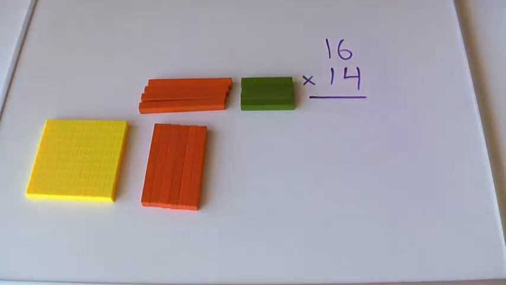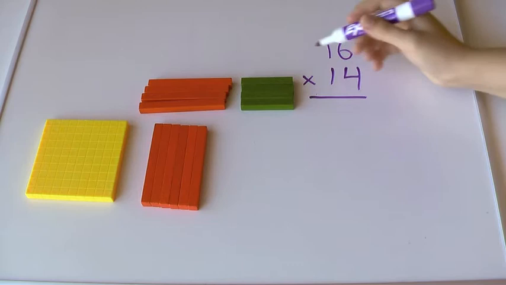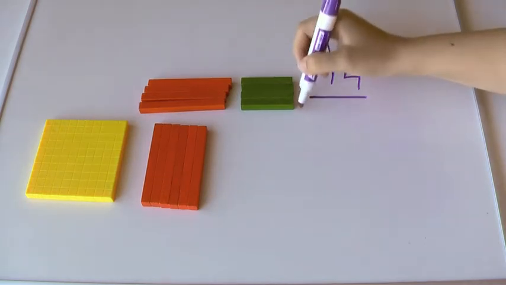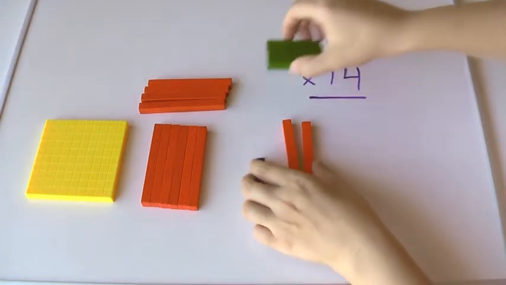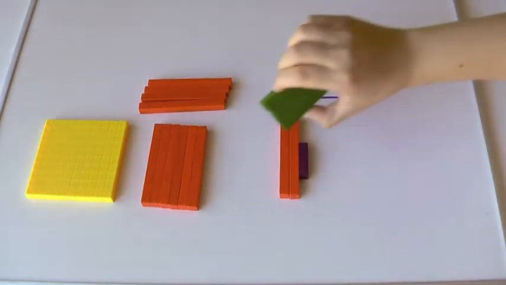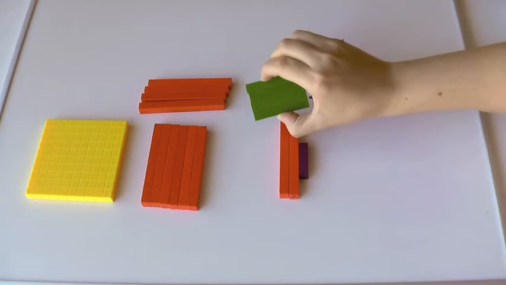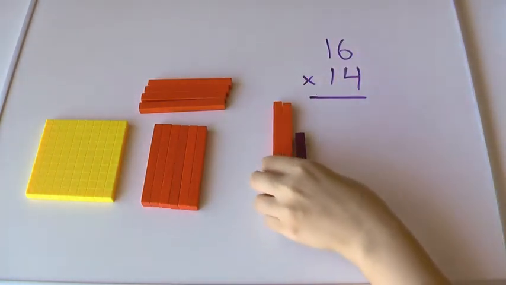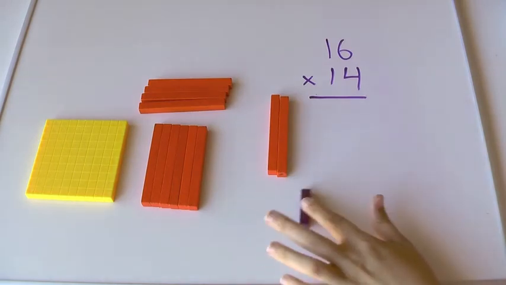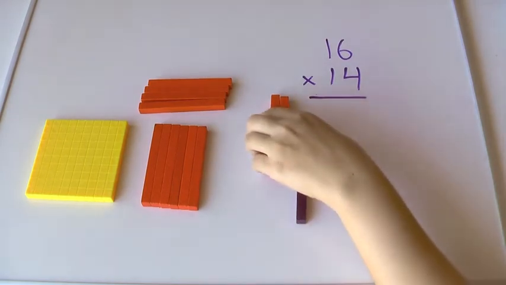And we are going to do 6 times 4 first. So we have 6 here and 4 here. That's 24. So in fact, it's probably a good idea to trade that for 24. Okay, so we had 4 6s. We traded it for 24. And so now I'm going to put my 4 down here to represent my 1s.